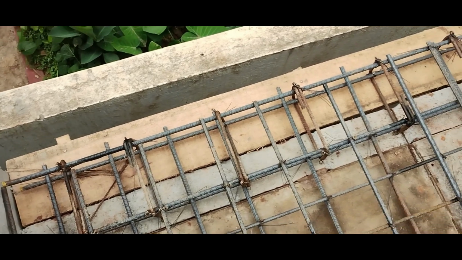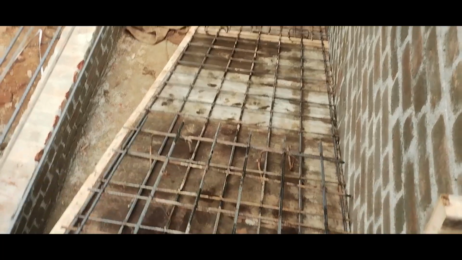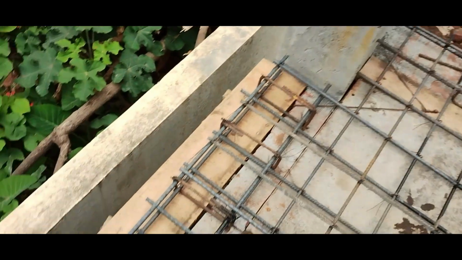Hello and welcome back to the site. So we have the staircase section. Let me just show you how the staircase looks. It looks like a normal staircase. We don't have any chain or special type of staircase. For the normal staircase we have a beam over here.